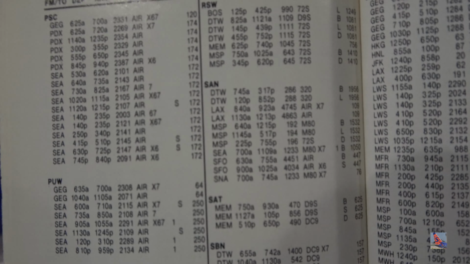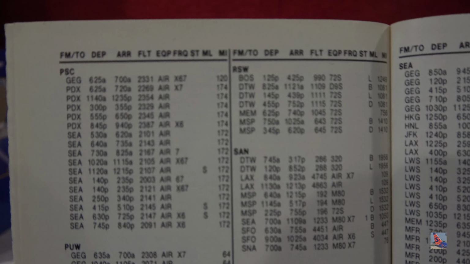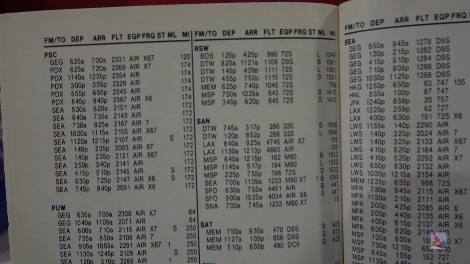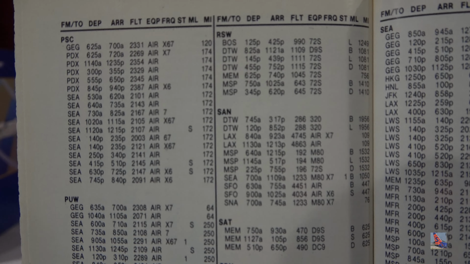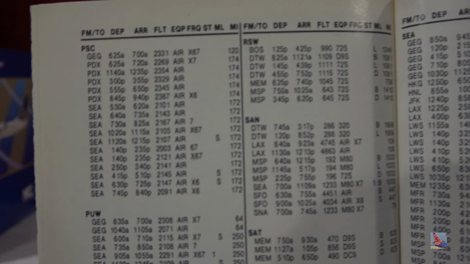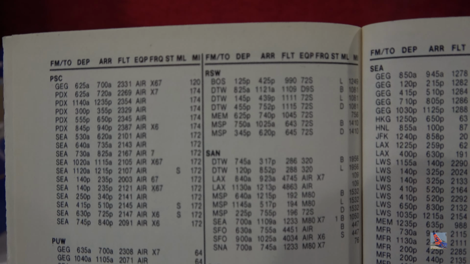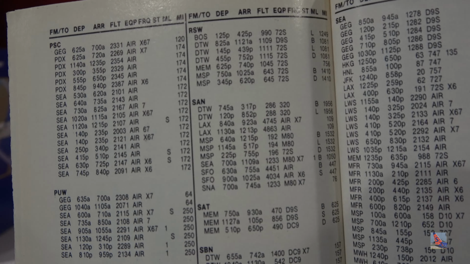So you can kind of see how everything's set up. Basically, you have the destination, and you have the departure time, the arrival time, the flight number, and then obviously the equipment that's listed, and the frequency. The X means that it's not operated on those days. So 6 is Saturday, 7 is Sunday, and then you have the stops. So S would indicate a particular destination, and then you also have the miles as to how long the flight is. So that's how everything is here, and you got the bowling shoe Northwest logo.